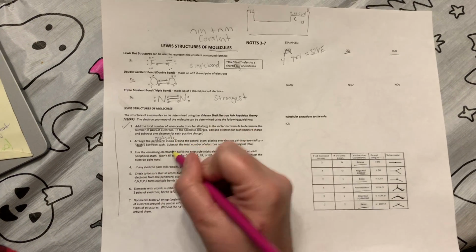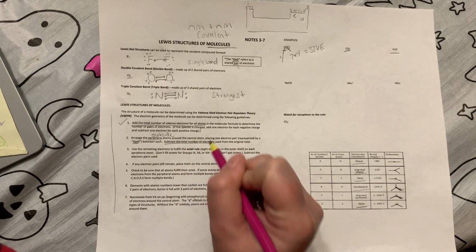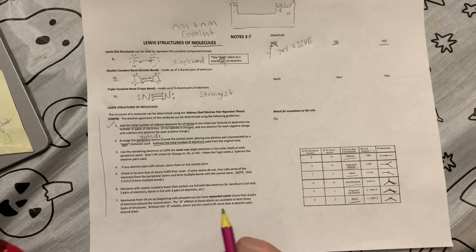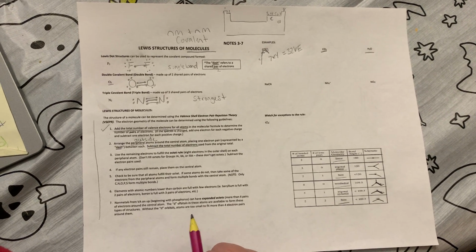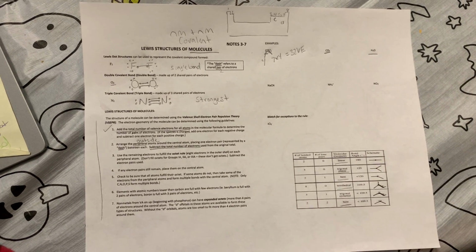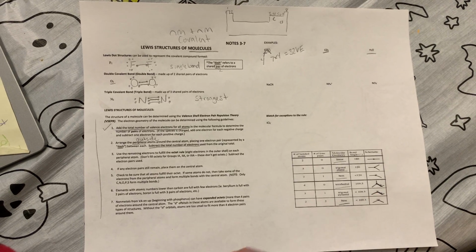and we're going to make sure that we subtract the total electrons used from this process. That's very important. It's one of the biggest things I see kids not do, is they just forget to keep track of their subtracting them off, and then they don't know how many electrons they've used. They don't know how many they have left.